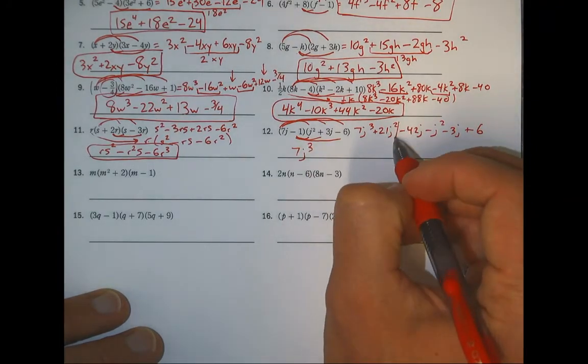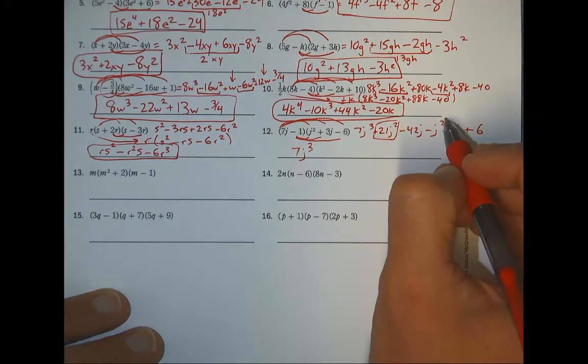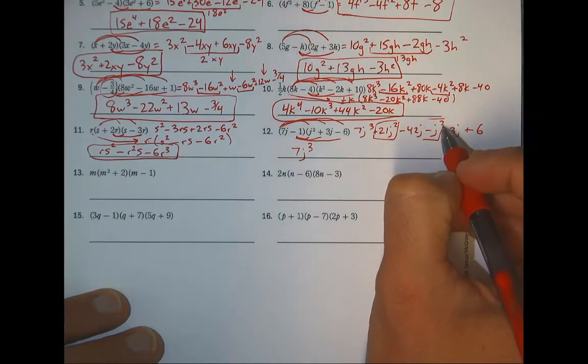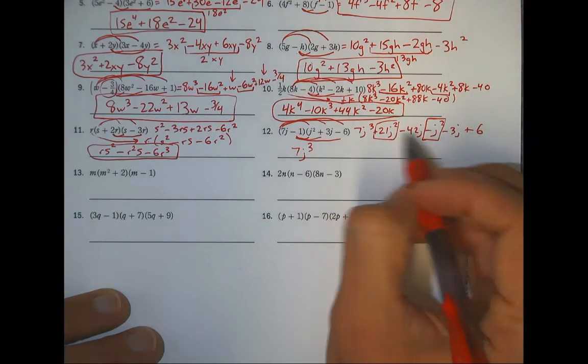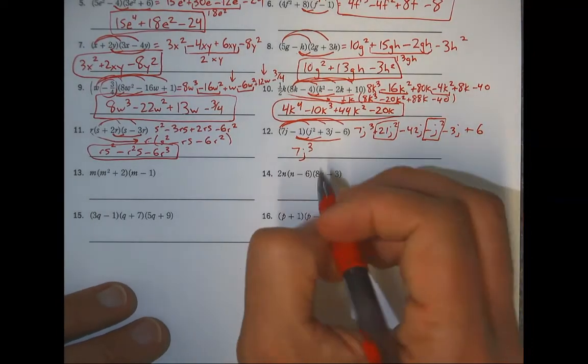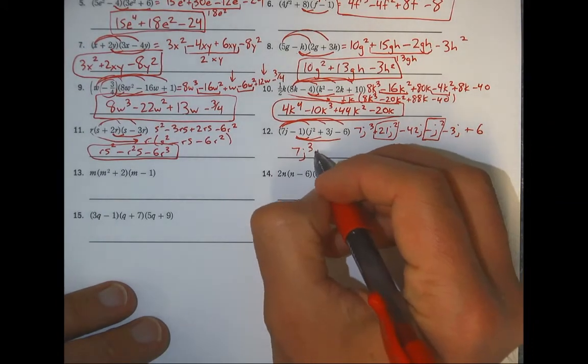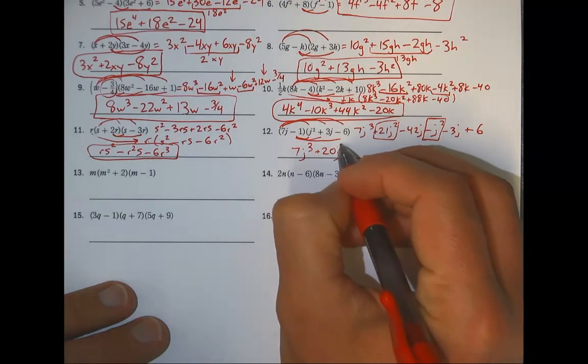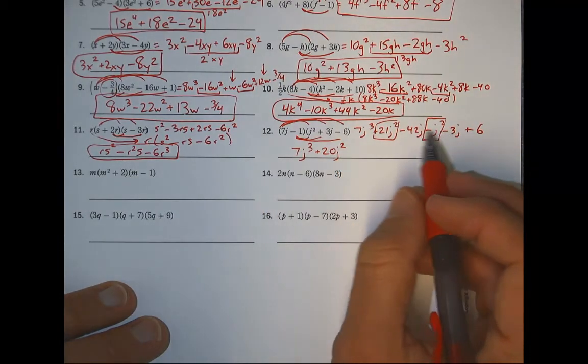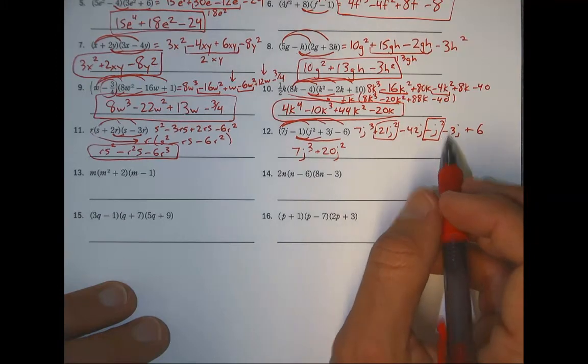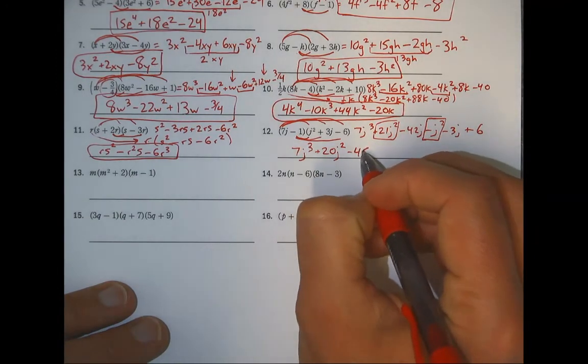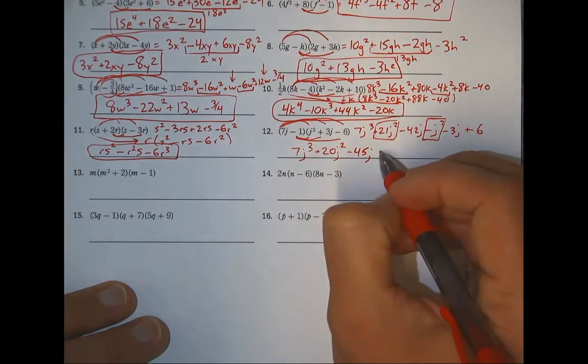I've got a 21j squared and a negative j squared. So it's negative 1. So 21 minus 1, that'll be 20 positive j squared. And then I have these two j's, a negative 42 and a negative 3. That's a negative 45j. And I still have plus 6.